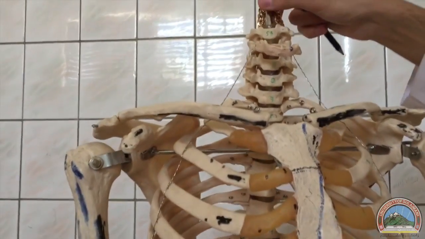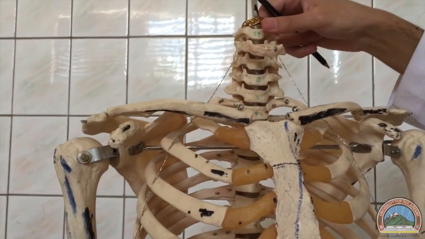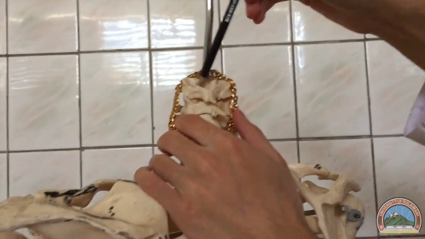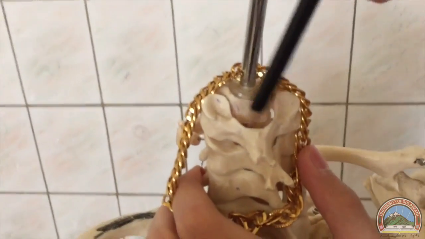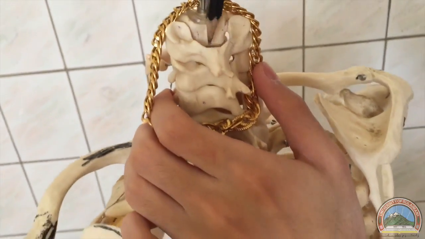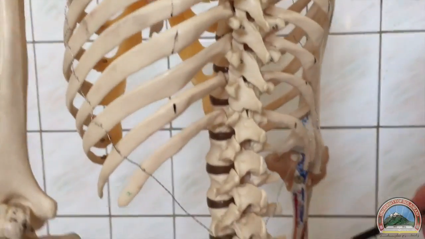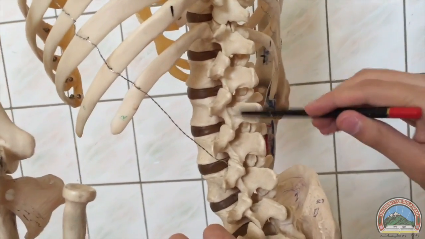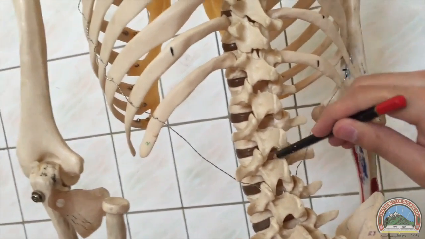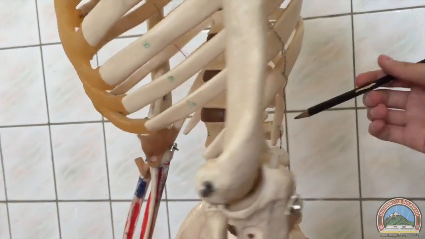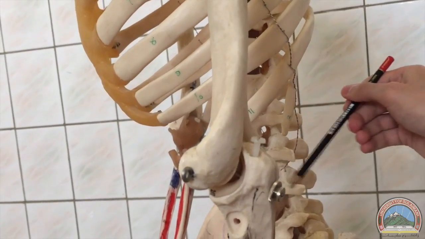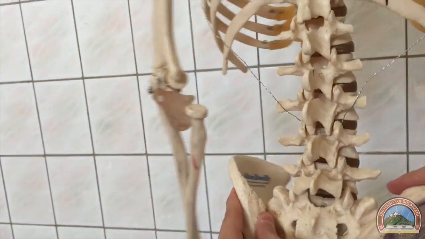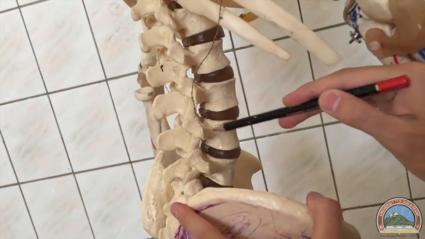And of course, here we can see the vertebral foramen. Okay, this is the vertebral foramen for passage of the spinal cord. And as we said, between the transverse processes and the spinous process, we've got lamina. So this is lamina. Okay, and between the transverse processes and the vertebral bodies, we've got pedicles. Okay, pedicles. Again here, between the transverse process and the vertebral body, we've got pedicle.